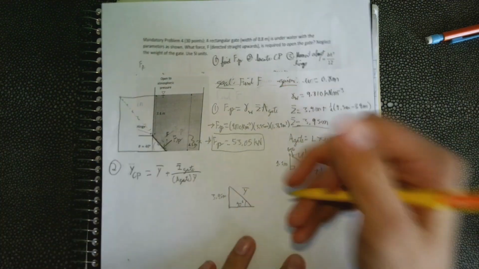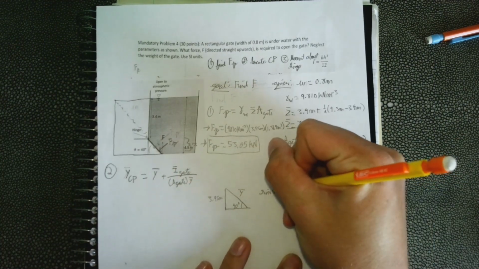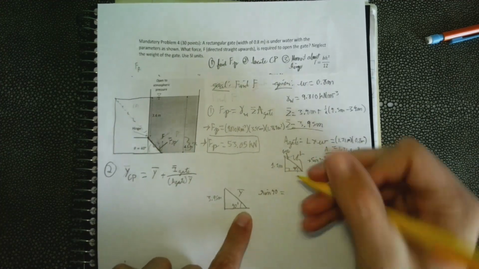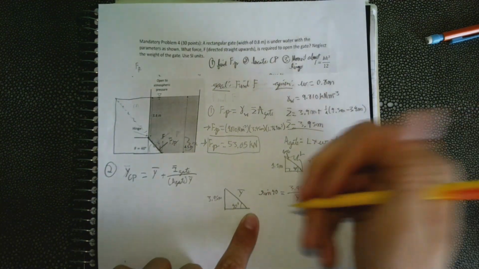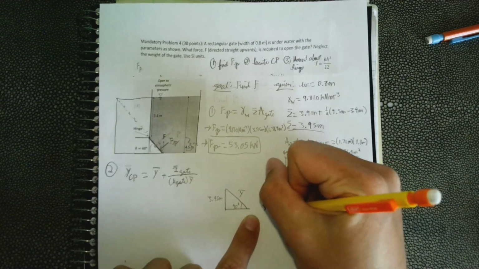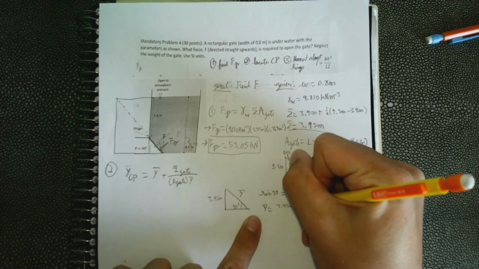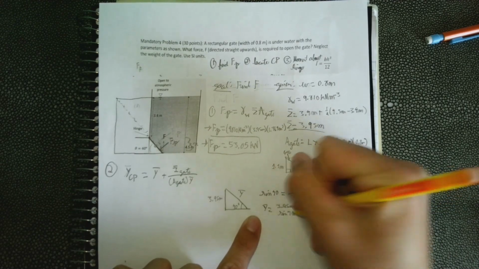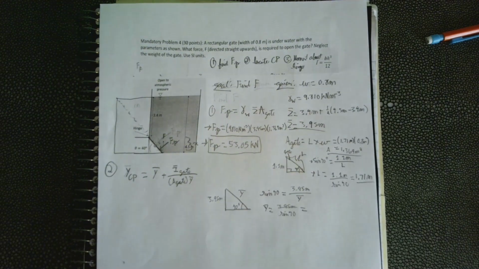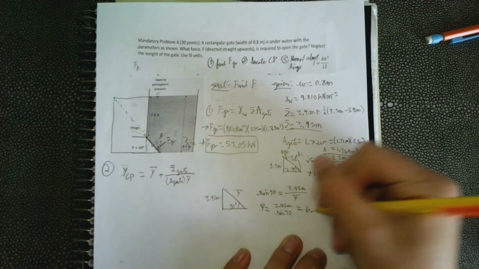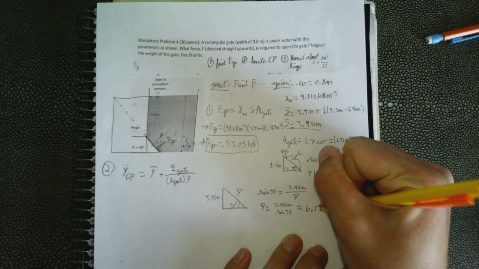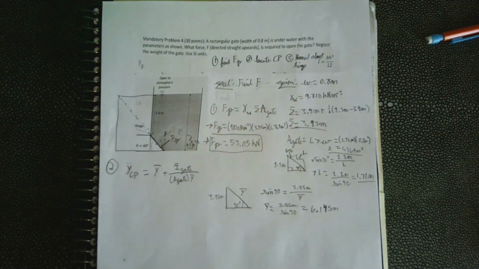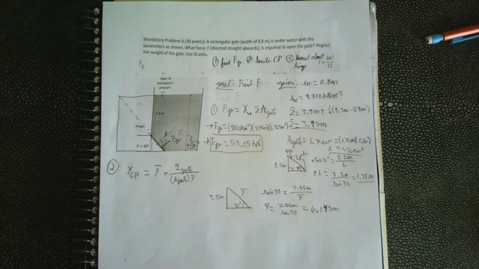So, again, use sine 40 equals opposite over hypotenuse. Rearrange that. Slant distance from the centroid equals 3.95 meters over sine 40. Put that in the calculator. You'll get that the slant distance, if you round it, is about 6.145 meters. That's a 4. I need to work on that. Okay, so we found that. Now we have to find the area moment of inertia.